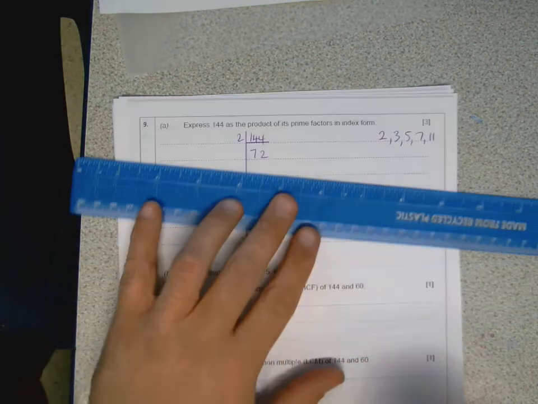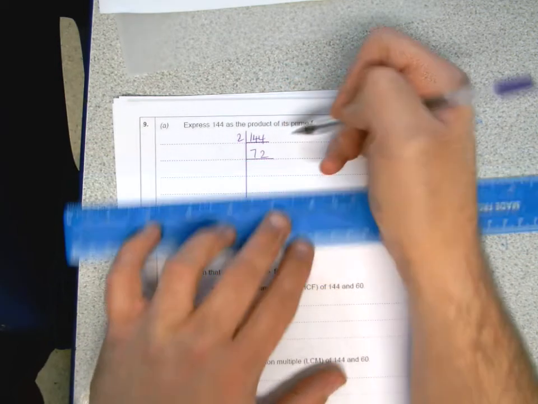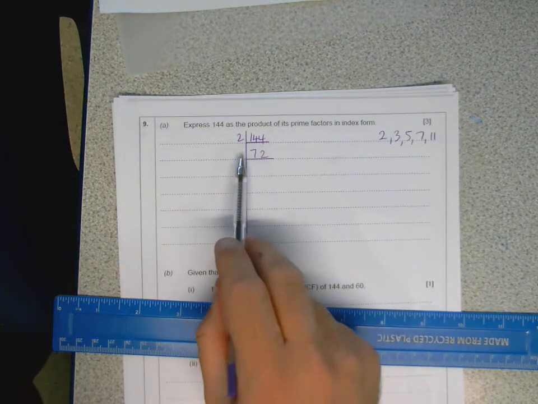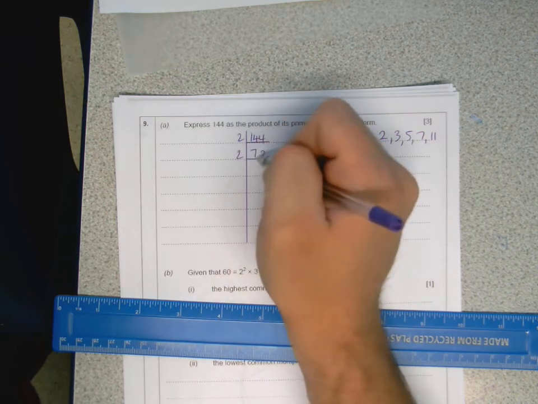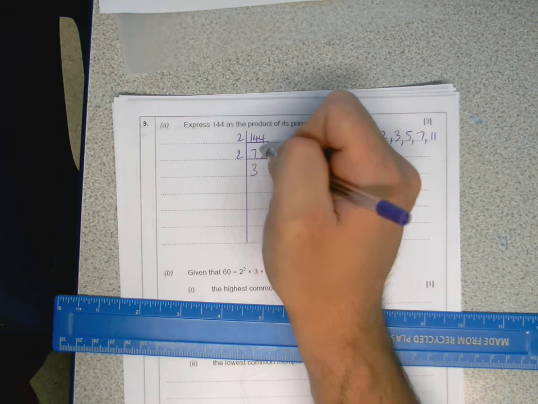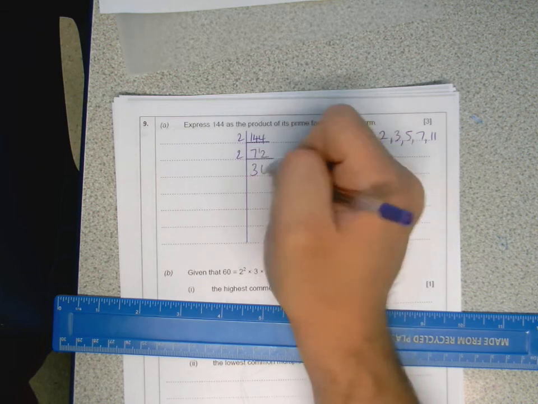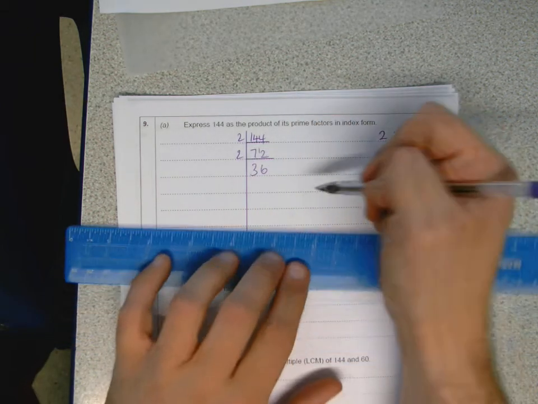And we do the same process again. This time, 2 again goes into 72. 2 goes into 7 3 times with 1 left over. 2 goes into 12 6 times. So you've got 36.